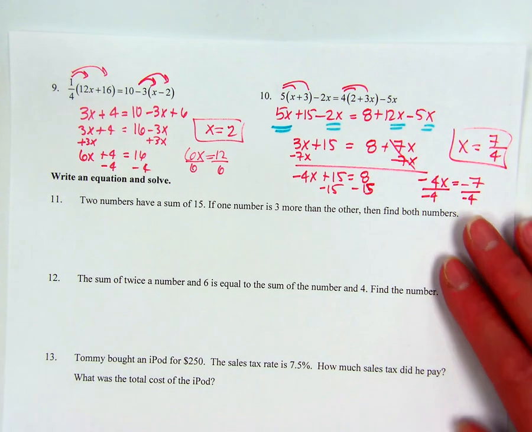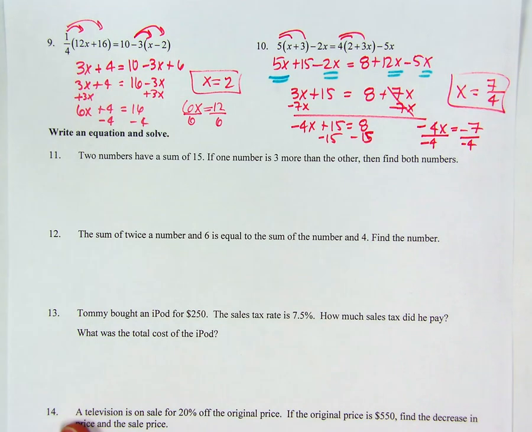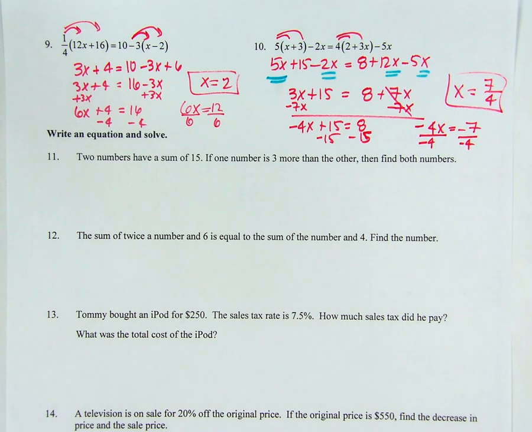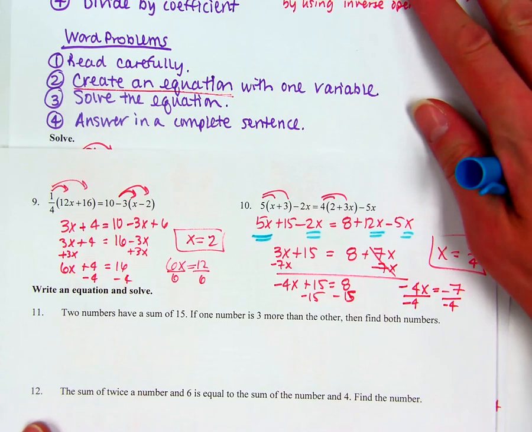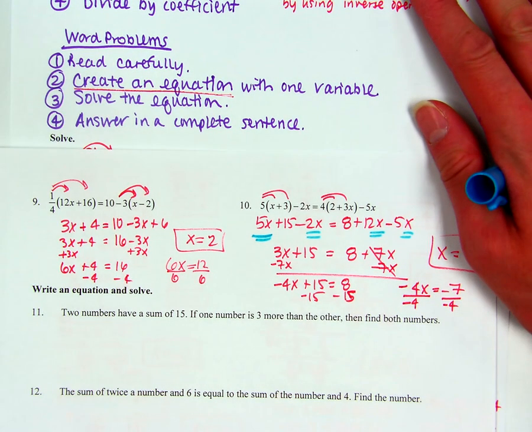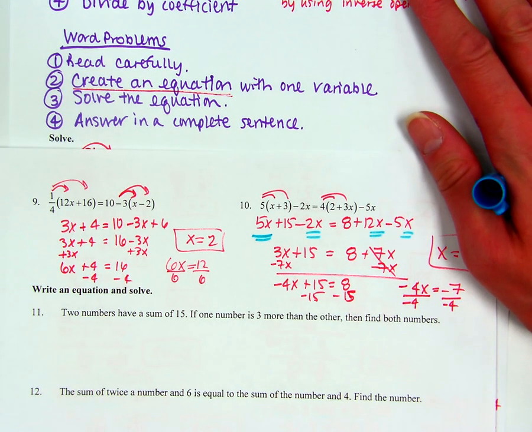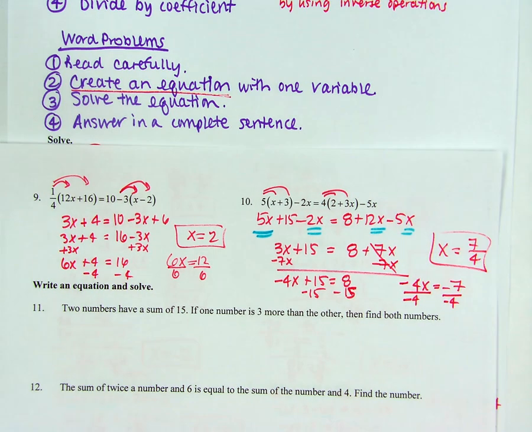All right, so now we're going to get into the word problems. So as a reminder, we need to read carefully. All right, that's our steps from before. We need to create an equation. So if you look at problem number 11, it says two numbers have a sum of 15. If one number is 3 more than the other, then find both of the numbers.